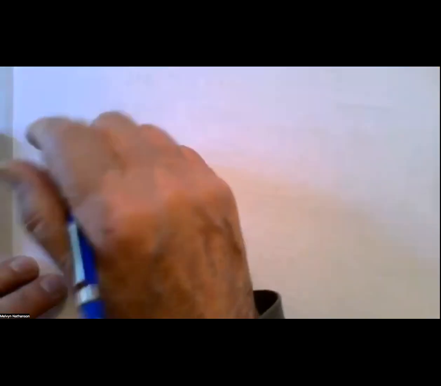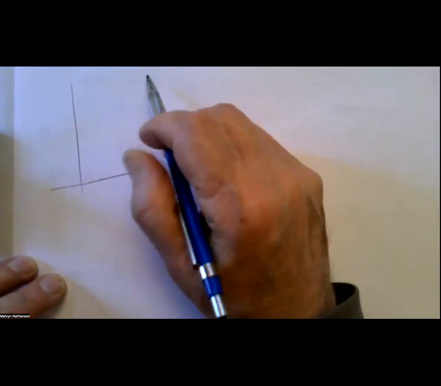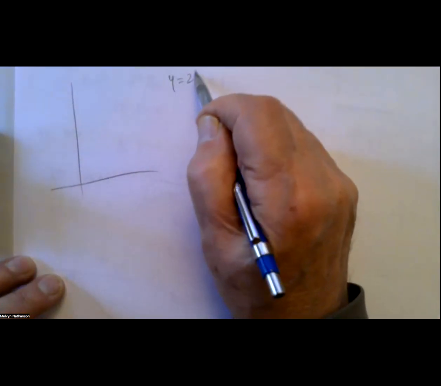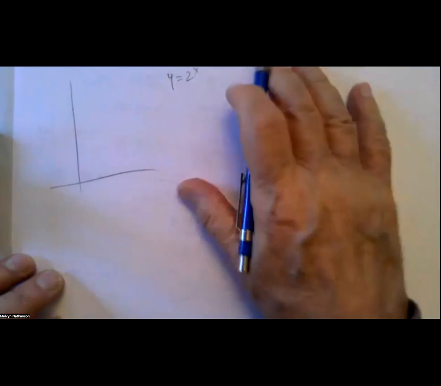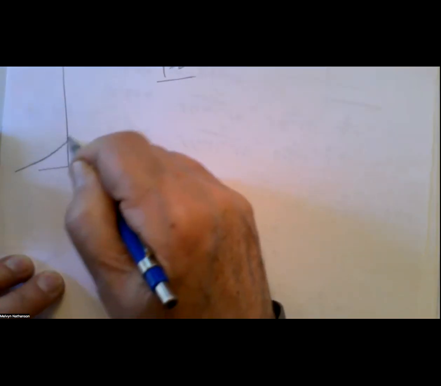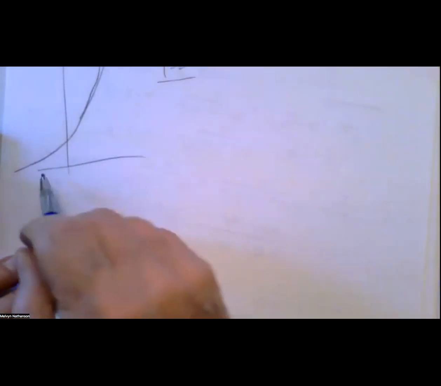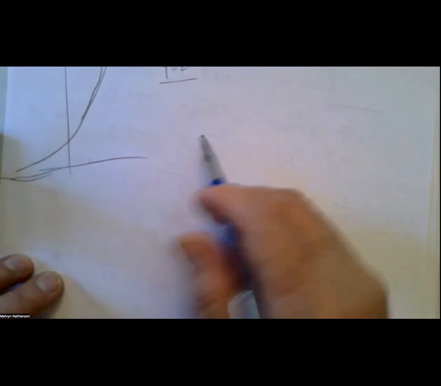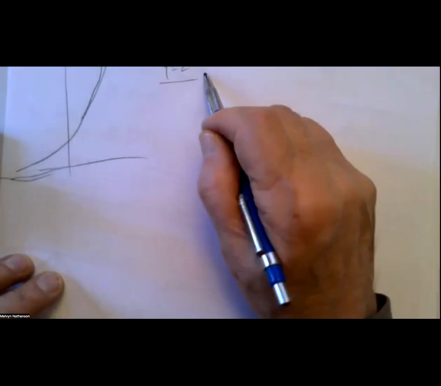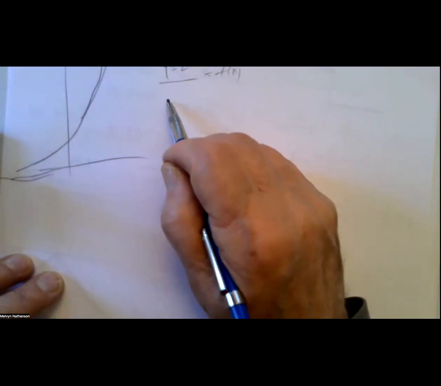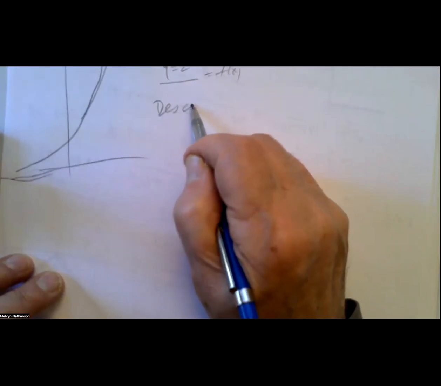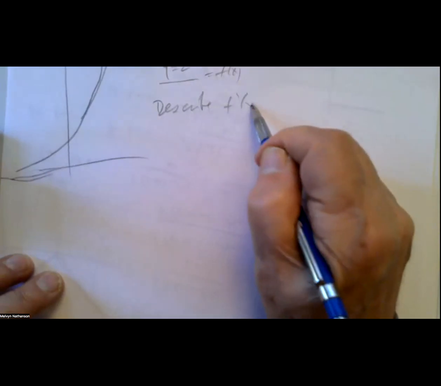Now, suppose you're given a curve. Like suppose you have the curve y equals 2 to the x. This is an exponential curve. The graph looks like this. What can we say about this? First of all, this is my function f of x. So let's say we want to describe the derivative of this function.